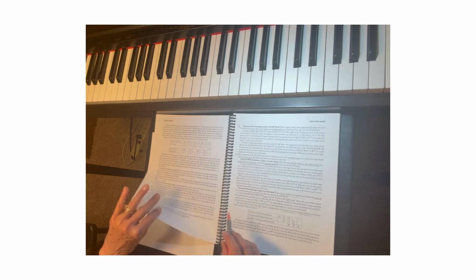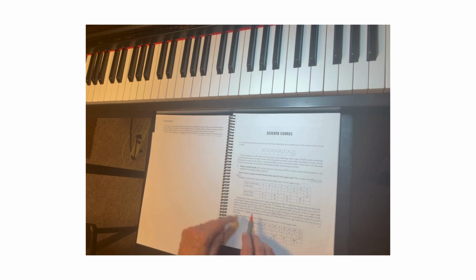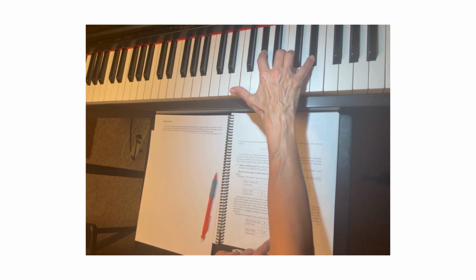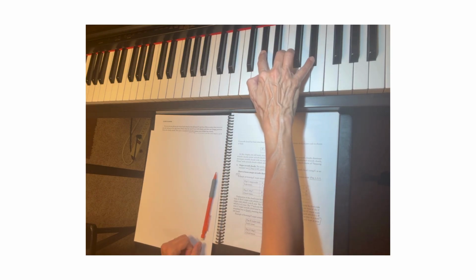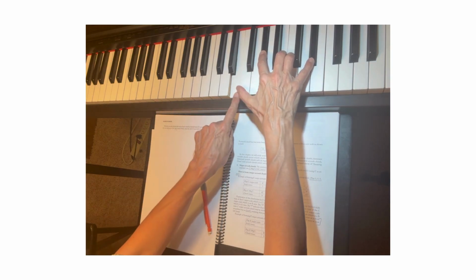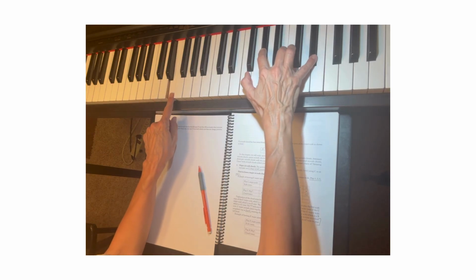So go back to page 41. Here we go, E, G sharp, B, D sharp. You can see the top 3 notes, G sharp, B, D sharp, form a G sharp minor triad. Okay, and then you could put the E down here.